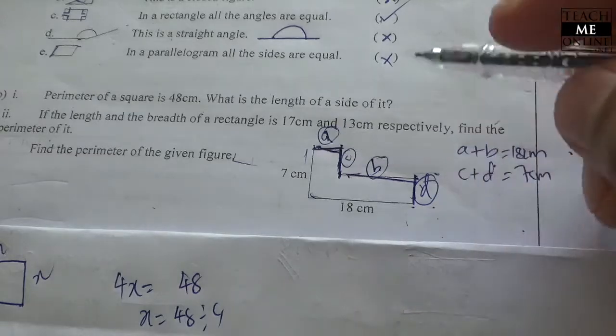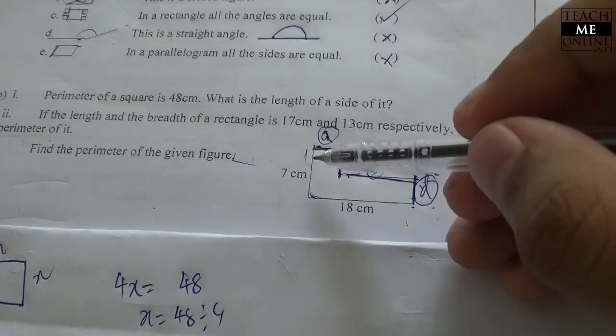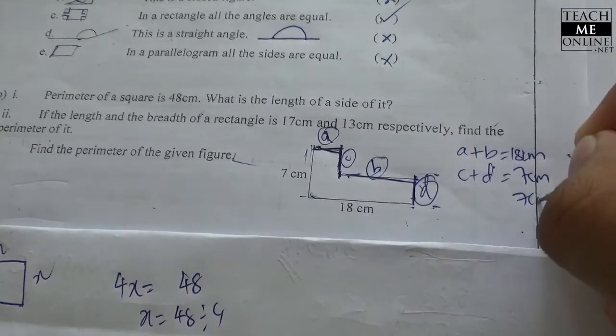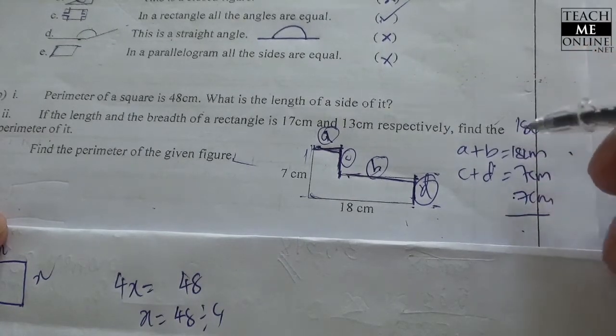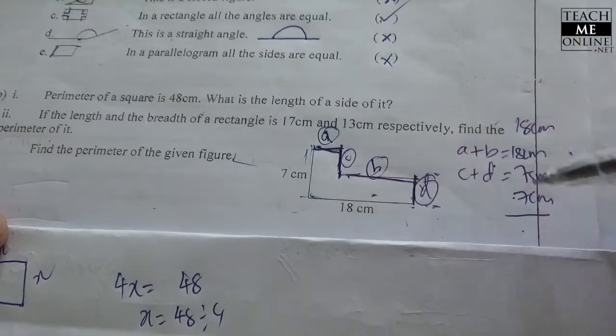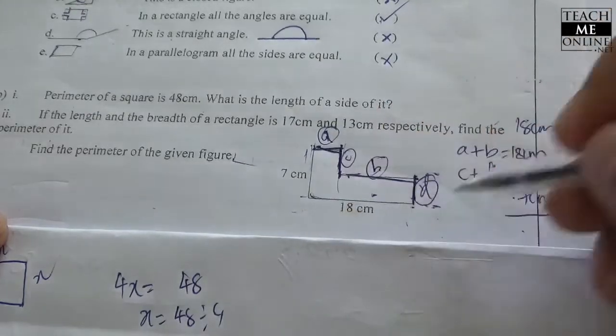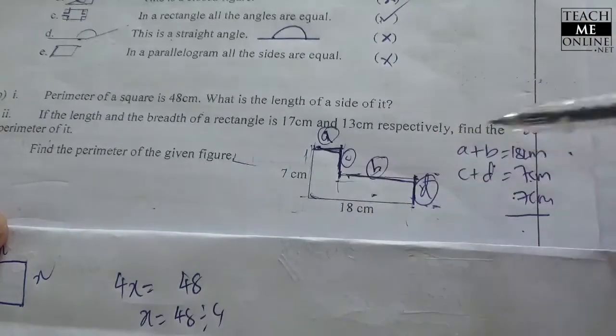Right. Also, we have this 7 and this 18. So another 7 and another 18 is there. This 18 is here, this 7 is here, C plus D is 7 and A plus B is 18.